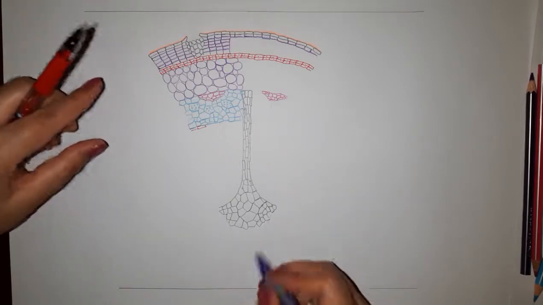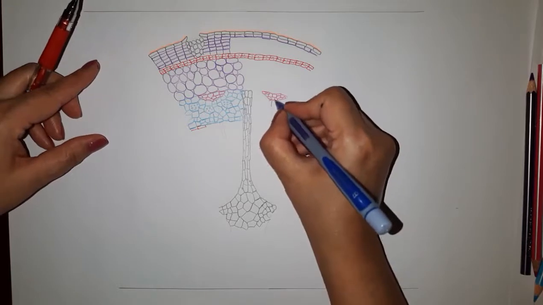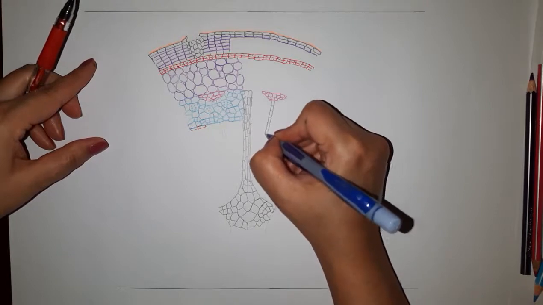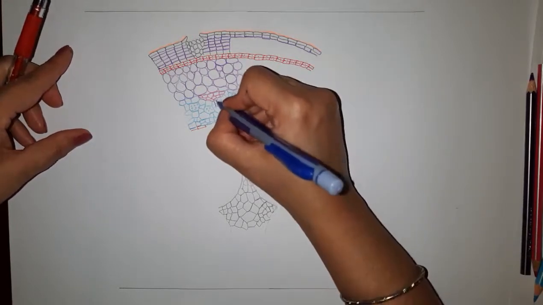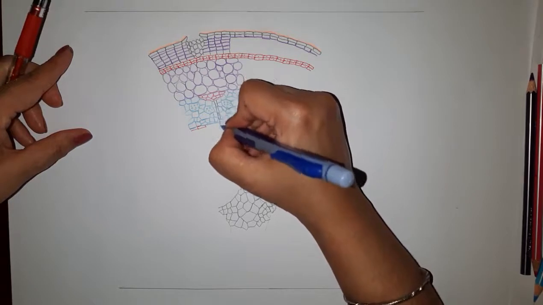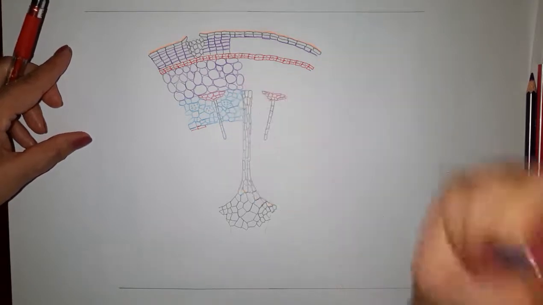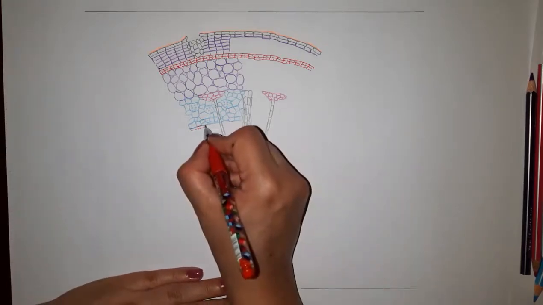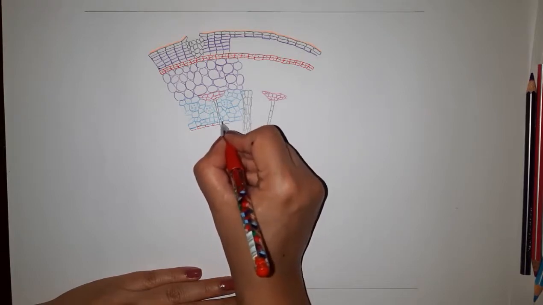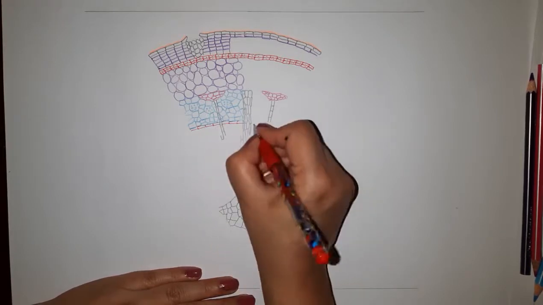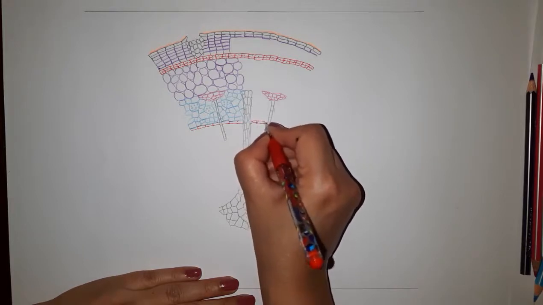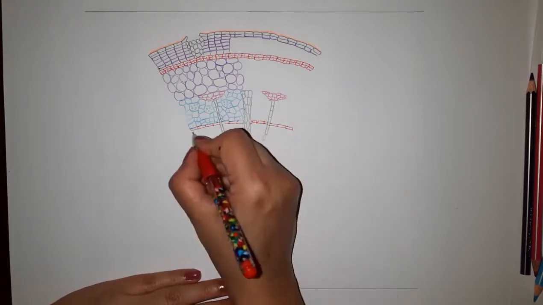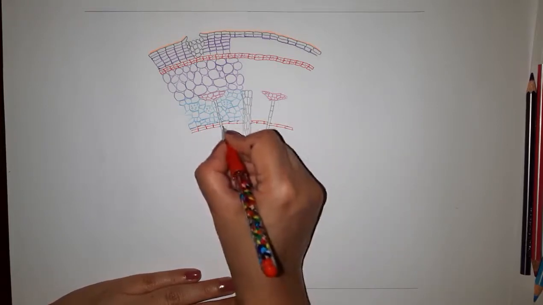So on. Okay. Similarly, here also show single line medullary rays. You can draw them at various places. Now we will make vascular cambium. Inner to secondary phloem, few layers of vascular cambium, perfectly aligned.